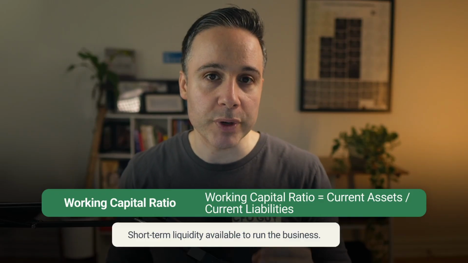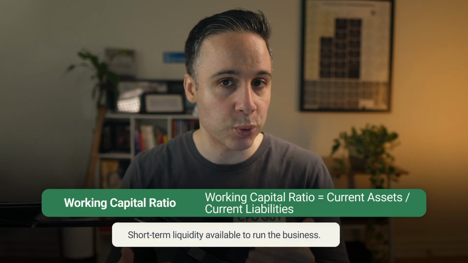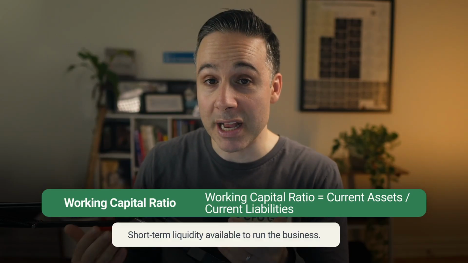But it's not enough to just look at cash flow or runway. You also need to know how much cash is available to spend today. For that, we use what's known as the working capital ratio. It's simply your current assets, what you'll turn into cash in the next 12 months, divided by current liabilities, or what you'll need to pay out in that same period.